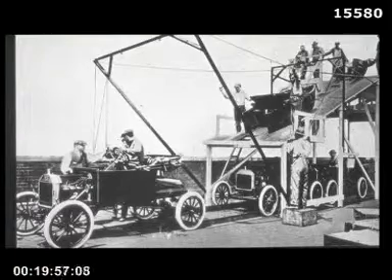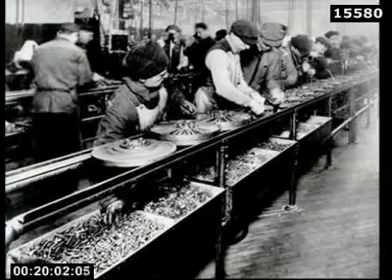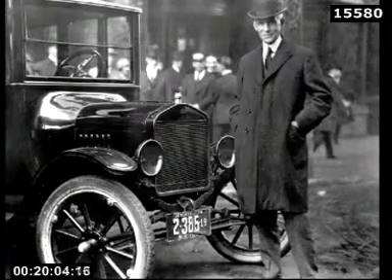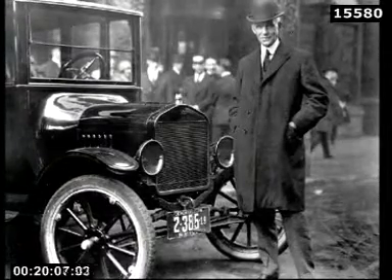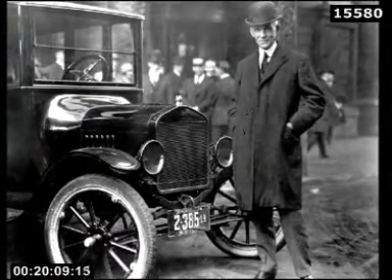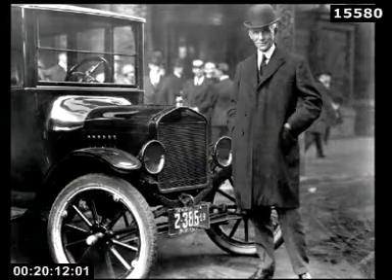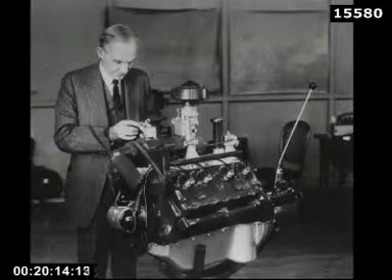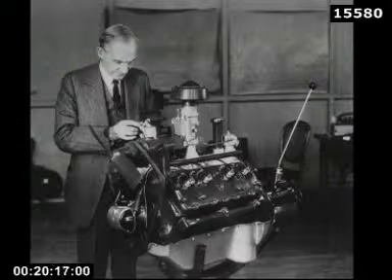Then there was Henry Ford, another great entrepreneur. Henry Ford was the founder of the Ford Motor Company and father of modern assembly lines used in mass production. His introduction of the Model T automobile revolutionized transportation in America. Ford was a prolific innovator and was awarded 161 US patents. As owner of the Ford Motor Company, he became one of the richest and best-known people in the world.